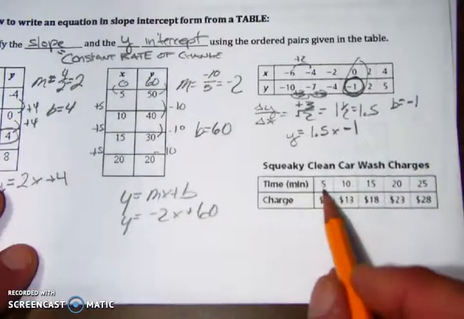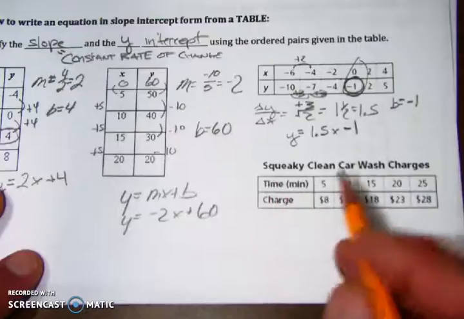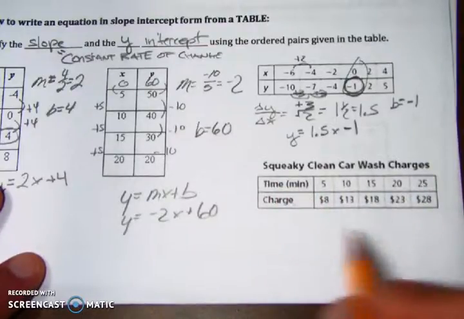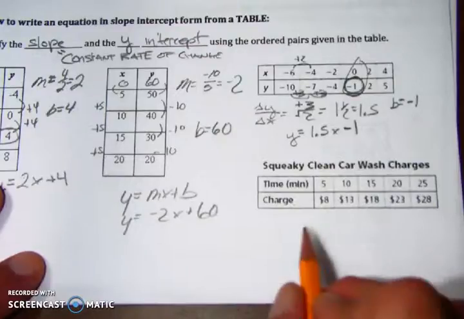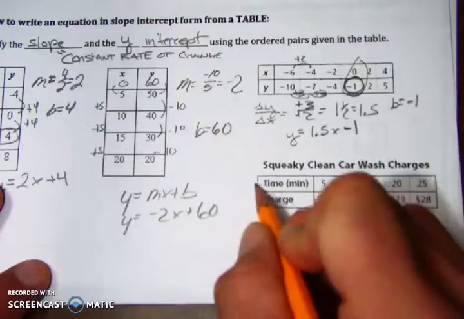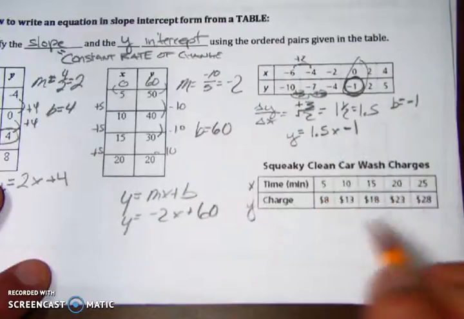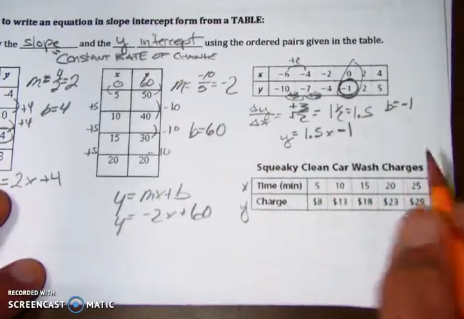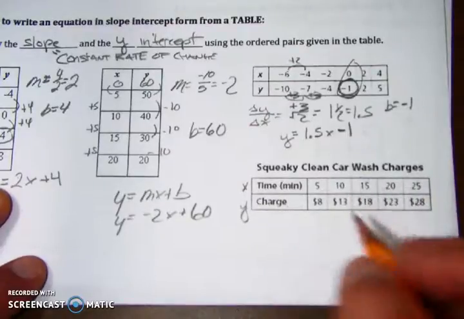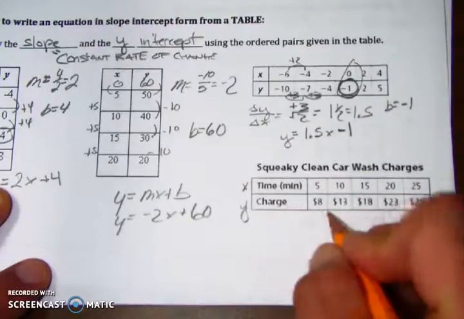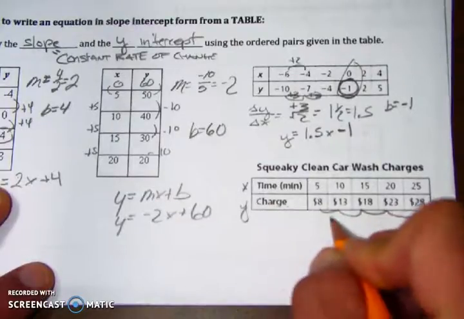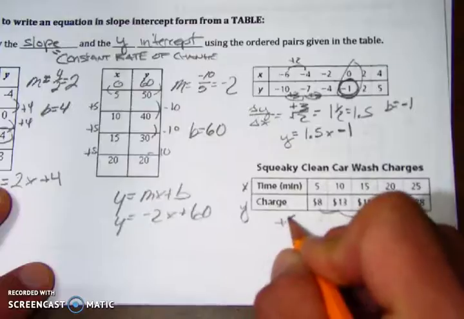In this one, we have time and charge. Which is our independent and dependent variable? What we're going to be charged is dependent upon how much time we go through the car wash. So our y goes from 8 to 13 to 18 to 23. So our y is going up by 5.